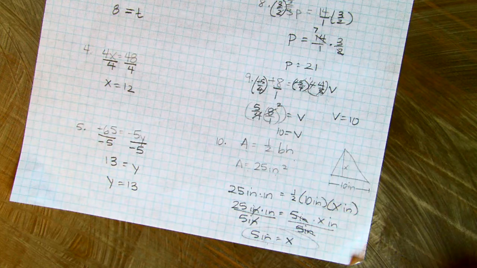Don't forget to check your answers. You've got to check yourself, particularly when you're at camp. It's so important because I'm not there to look at it every day.